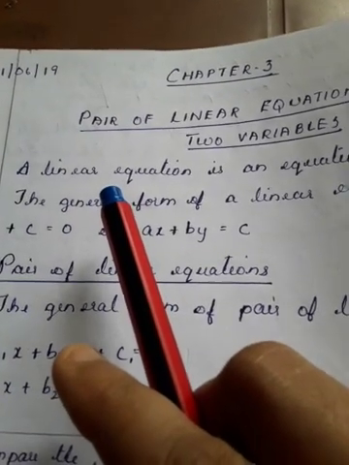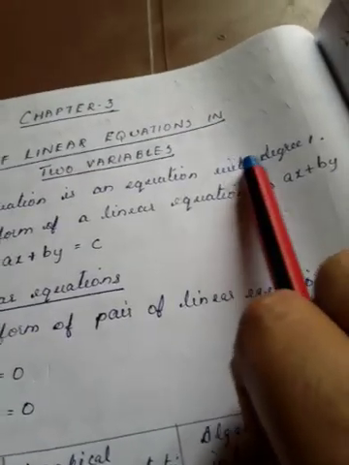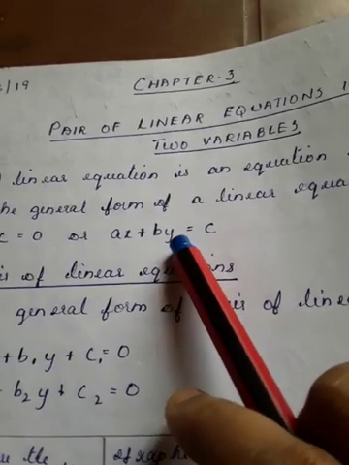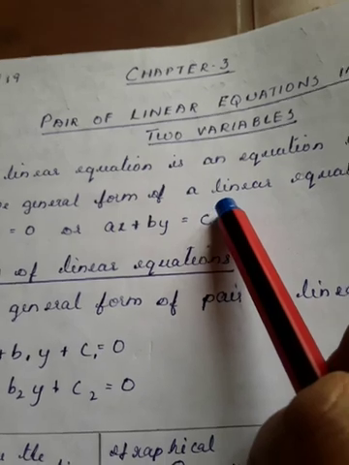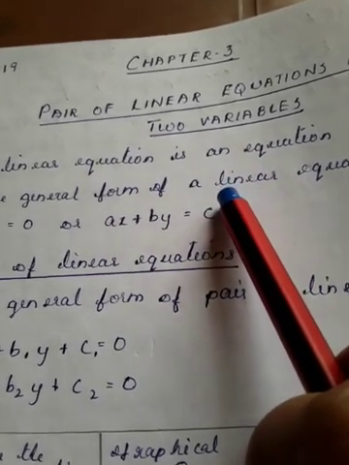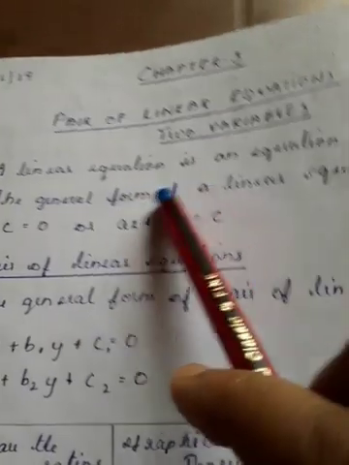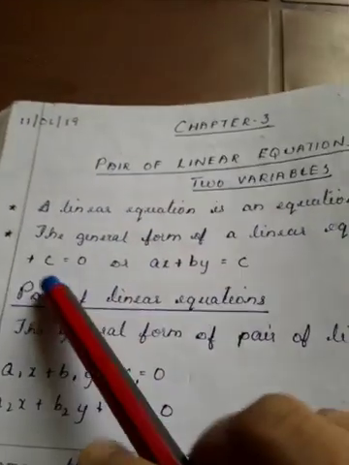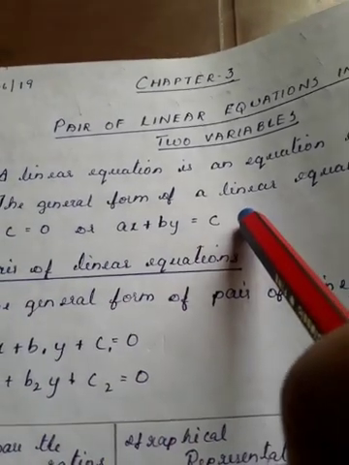In this chapter, you already studied the definition of a linear equation, that is an equation with degree 1. Then what is a linear equation in two variables? In a linear equation, if there are two variables, then it is known as a linear equation in two variables. The general form of a linear equation in two variables is ax plus by plus c equals 0, or ax plus by equal c.